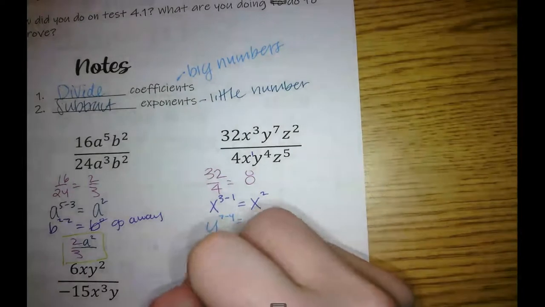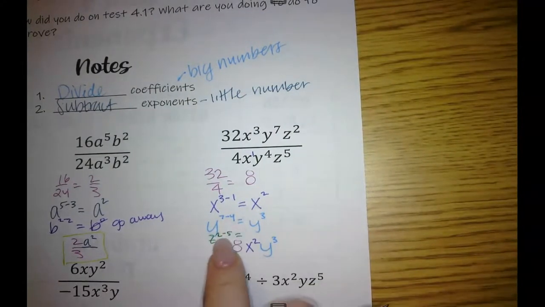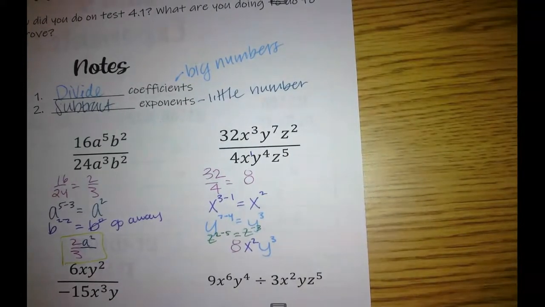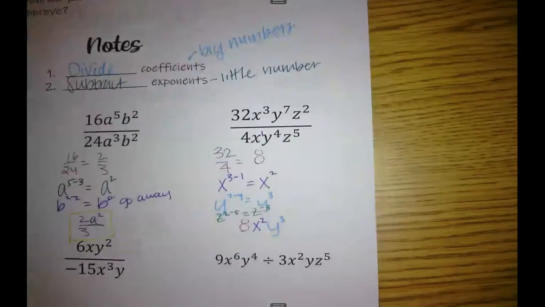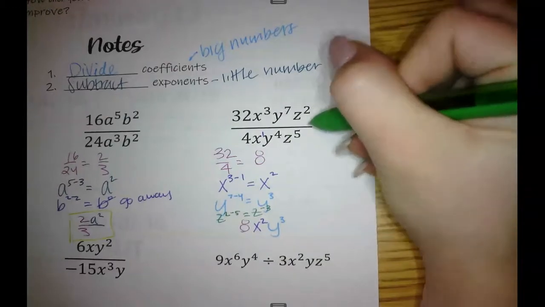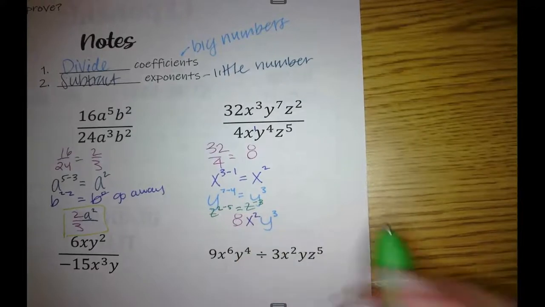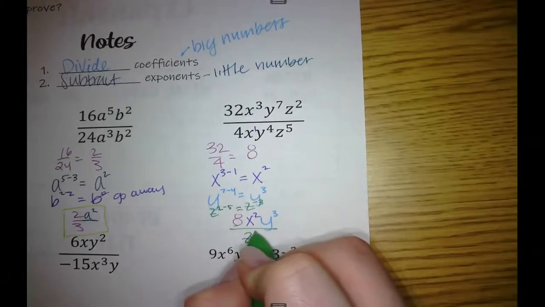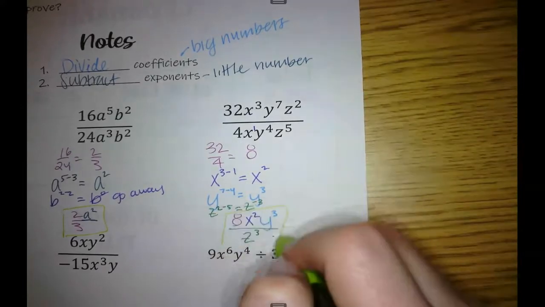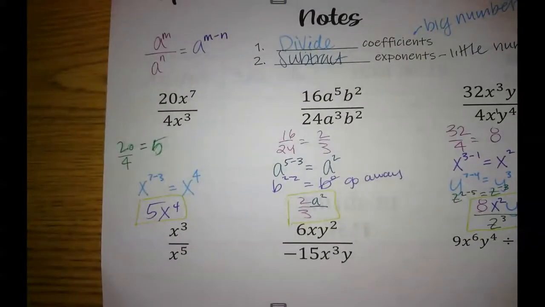And then I've got z on top 2, bottom 5. So we've got 2 minus 5. So that is z to the negative 3. Whenever I get a negative number like that, it's very, very important to remember to put the top number minus the bottom number, regardless of which one is bigger. So when we have a negative exponent, that means that it goes on the bottom. That's it, over and over and over.